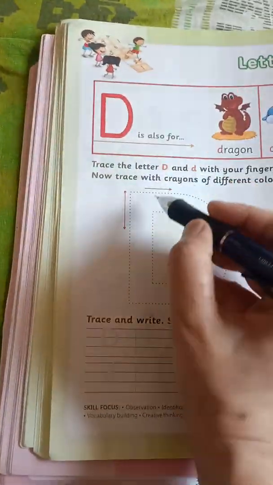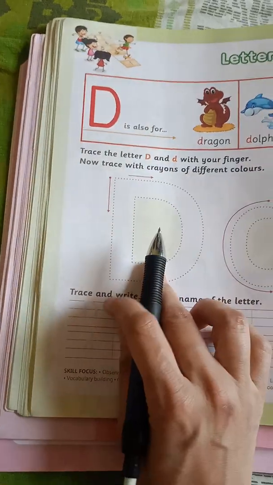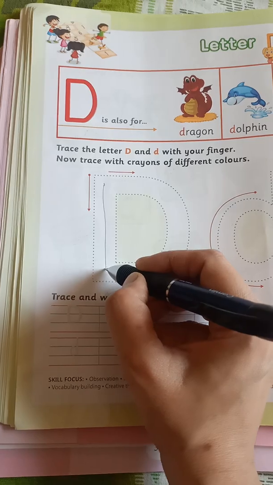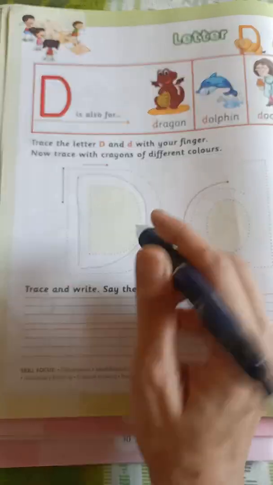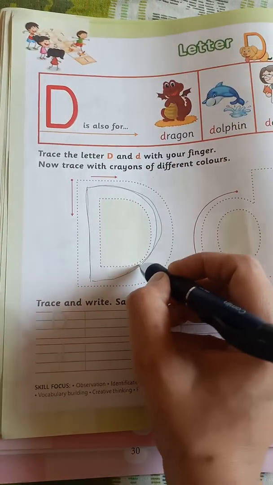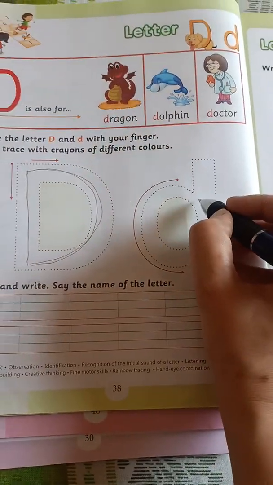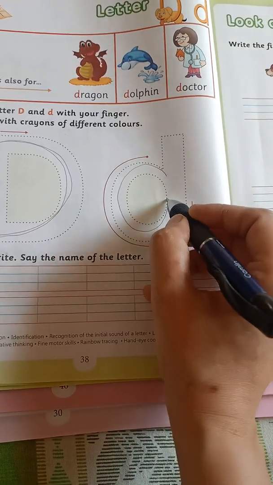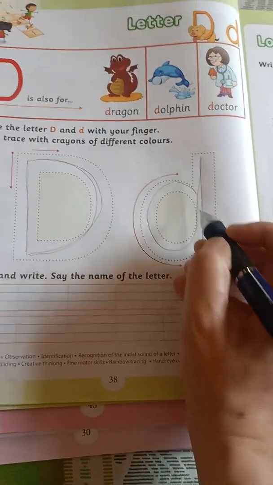So let's practice. I am doing it with pencil; you all have to use crayons over here. First we are going to do a standing line, and then we are going to join the standing line by a curve. So this is D. Now for the small d, you will make first a small a, you all know how to do it, right? But now you will take this up and then you will take it down. So this is going to be your D.